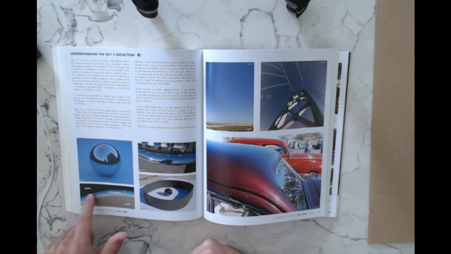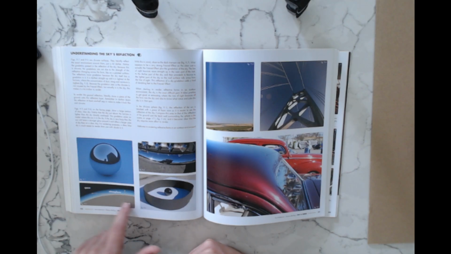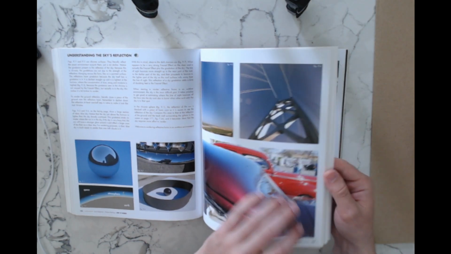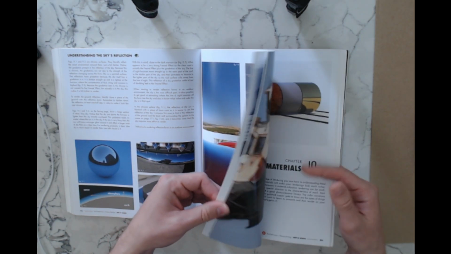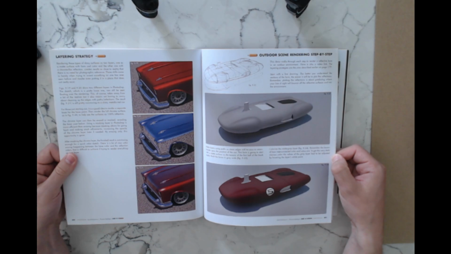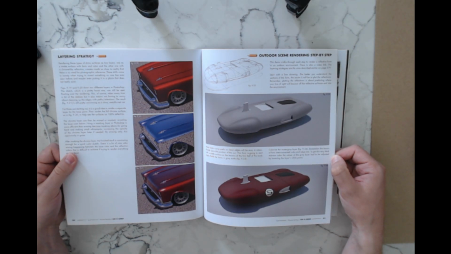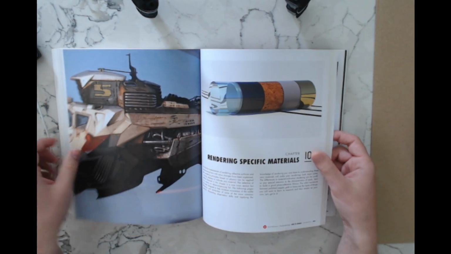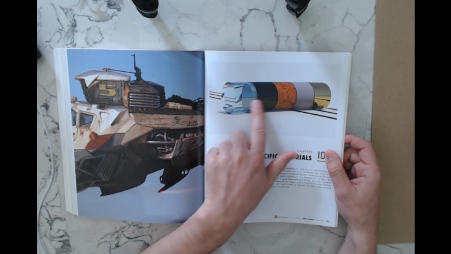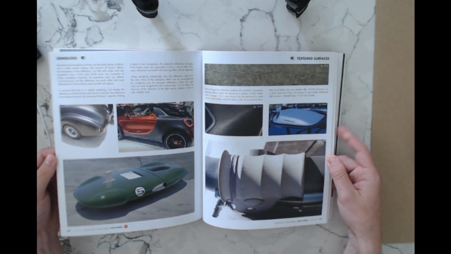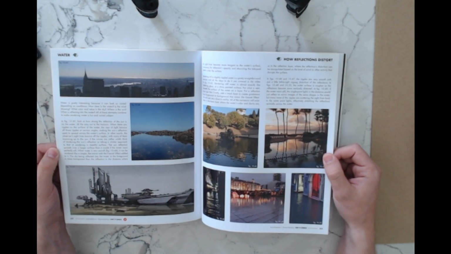Yeah, look, there's a diagram of the space of the atmosphere and the Earth. I guess if you want to go that in depth with it, it's just crazy how far you can go with it. Wow, look at that. And then we've got a chapter on rendering different materials, different textures, things like that. So you can really get lost in this book, to be honest.